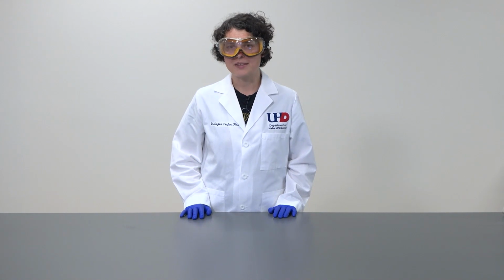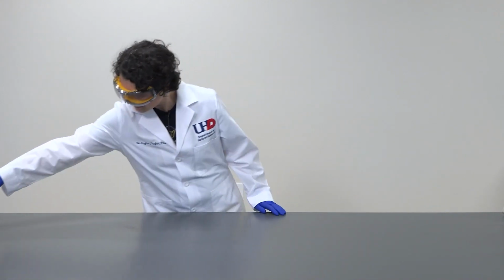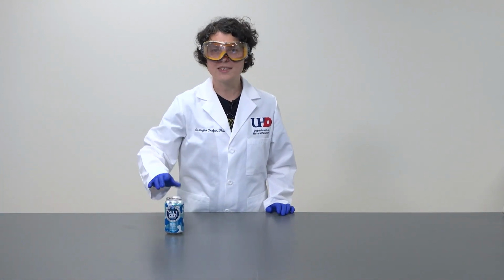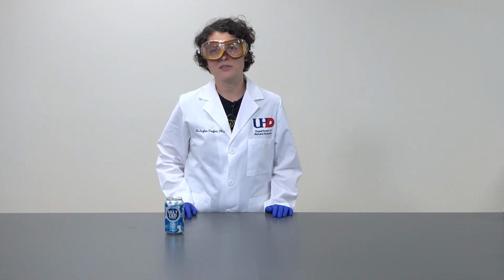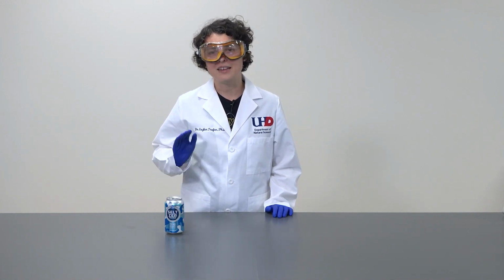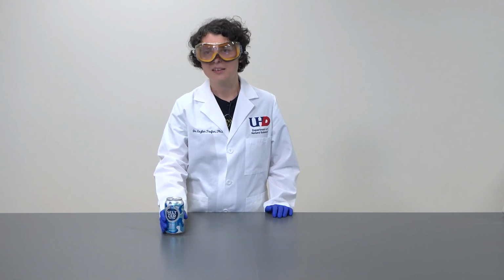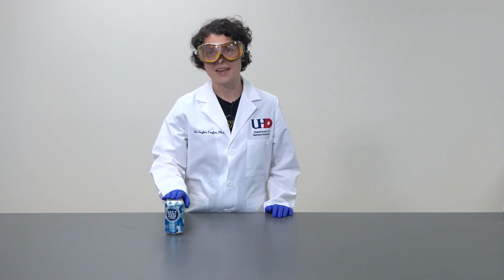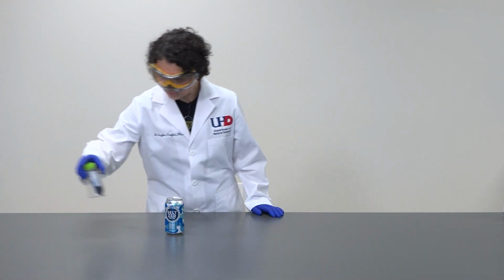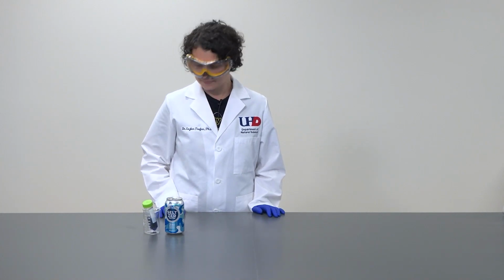So for this experiment today, we're going to use some seltzer water, which is essentially carbon dioxide dissolved in water. And it is at its saturation limit at whatever temperature this can is at. We also need some indicator.